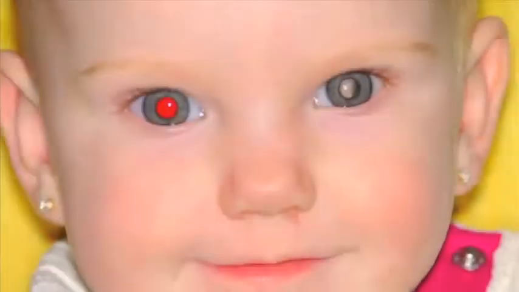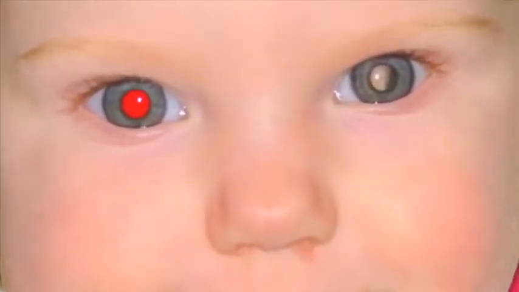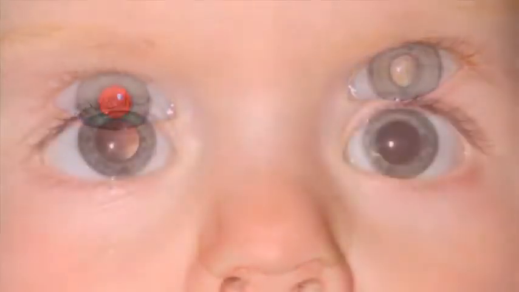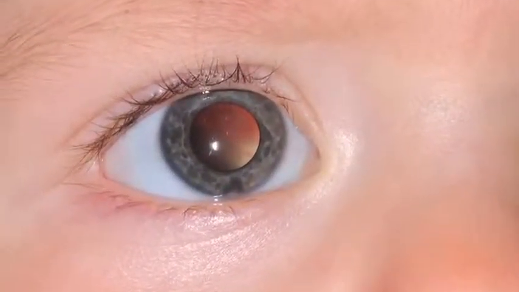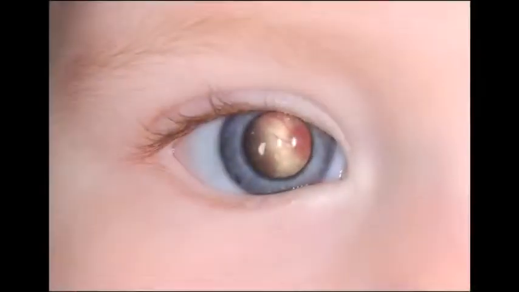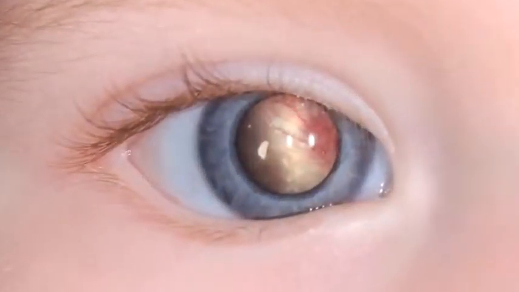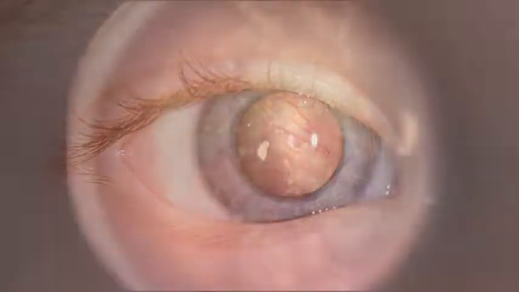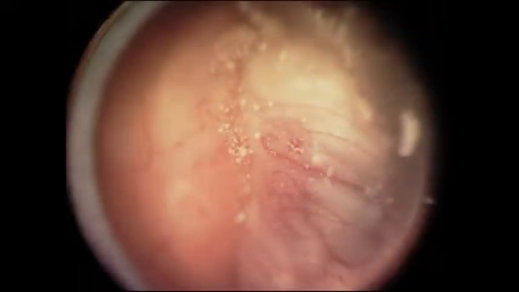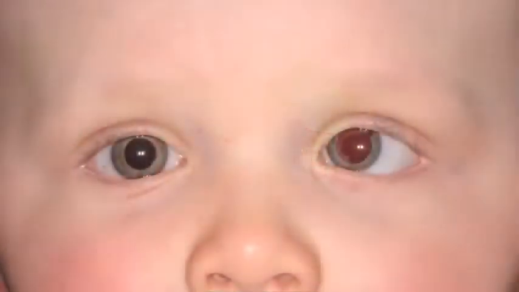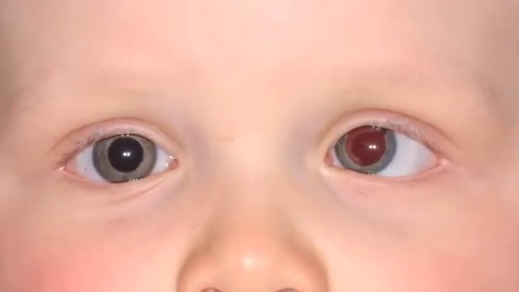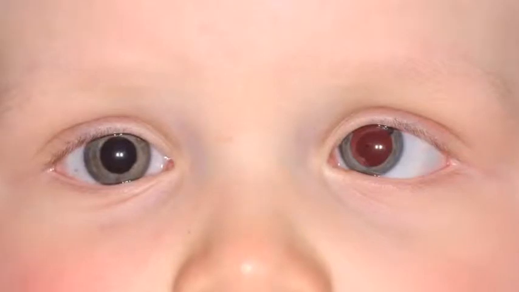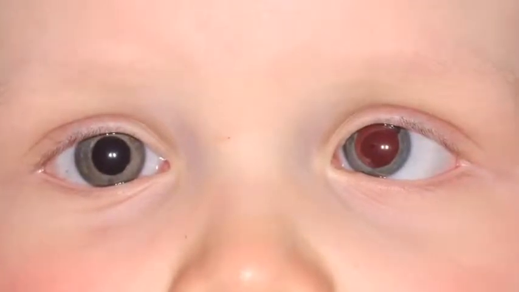The most common presenting feature of retinoblastoma is a white pupillary reflex, or leukocoria, which is seen in about 60% of cases. This white pupillary reflex is a result of reflection of light from the white mass in the retrolental area. The second most common presenting feature is strabismus, which occurs in approximately 20% of cases.